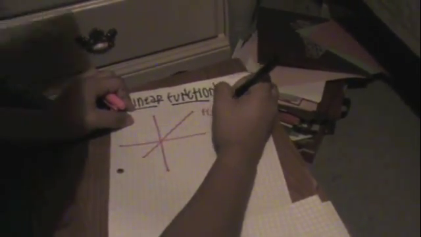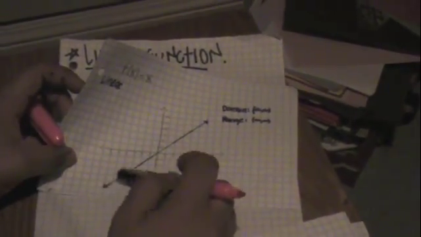We're gonna start off with the linear function. So the linear function looks like a line, and the equation for it is f of x equals x. This means that for every x, the y is gonna be the same number. This is how it should really look like, and the domain is gonna be from negative infinity to positive infinity, and the range is from negative infinity to positive infinity.